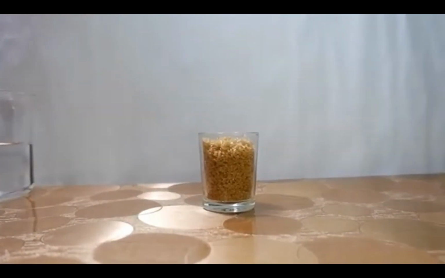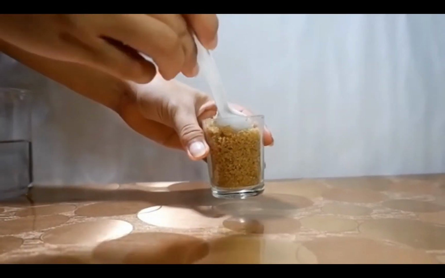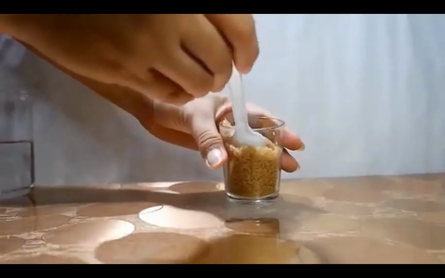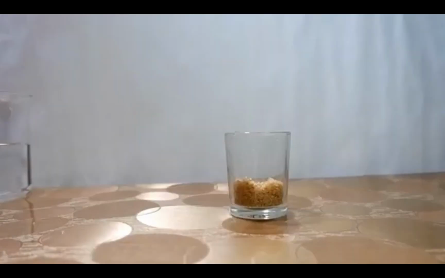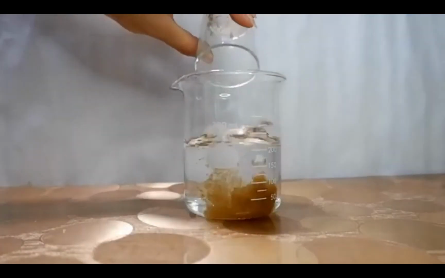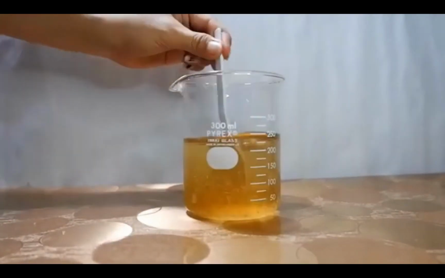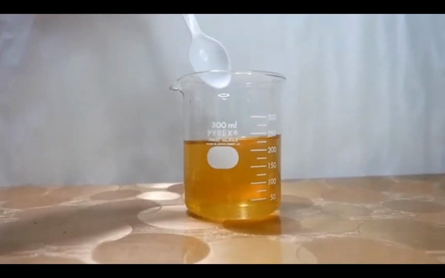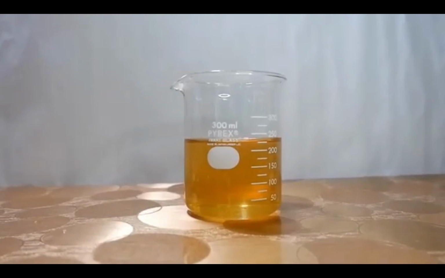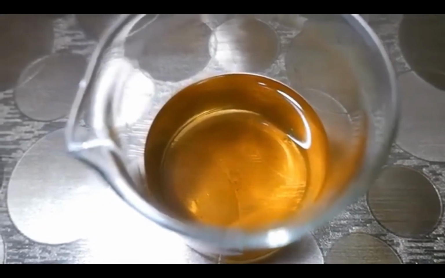If you want to make a dilute solution, you will reduce the amount of sugar and keep the amount of water the same. Instead of having more sugar, it has now less sugar because it has been reduced. It has less sugar and more water. Its color is light yellow.